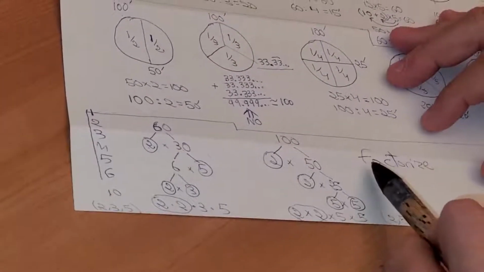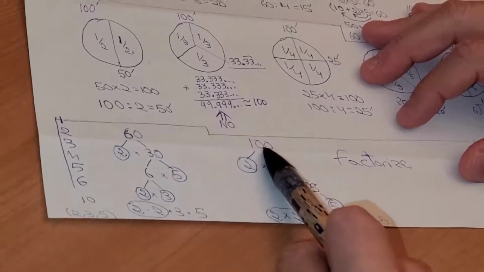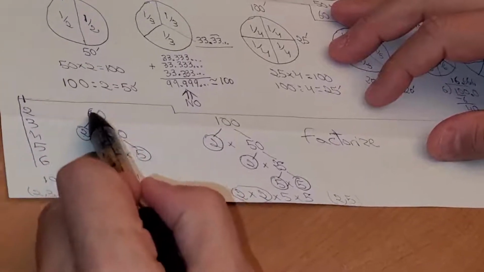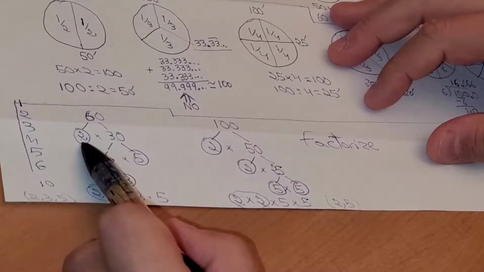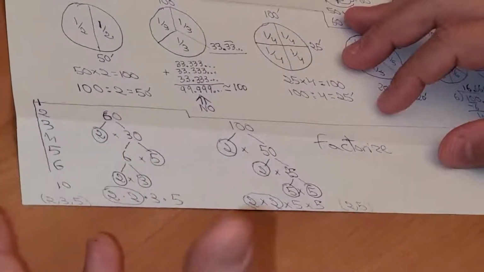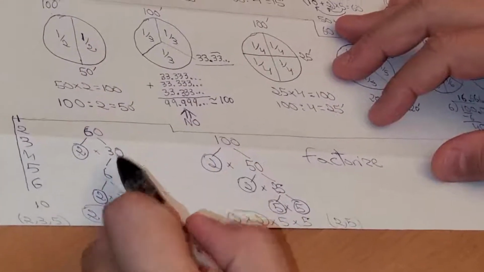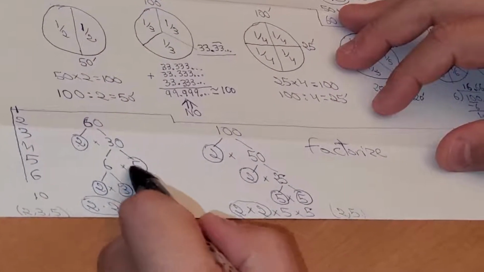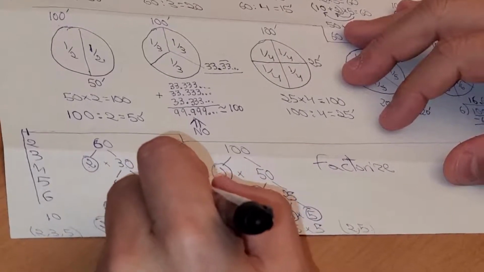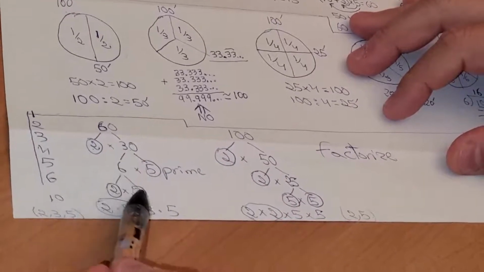We are factorizing the number 60 and the number 100. 60 is 2 times 30. I cannot decompose 2 more, like 2 times 1, but that's the same number. It's a prime number. 30 is 6 times 5. 5 again is a prime number. I cannot decompose it into smaller factors. But 6 is 2 and 3.